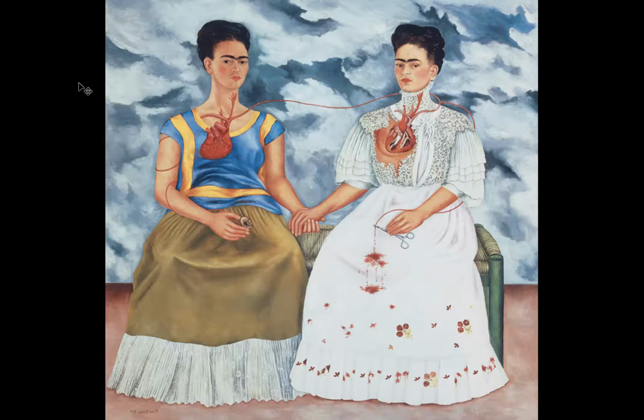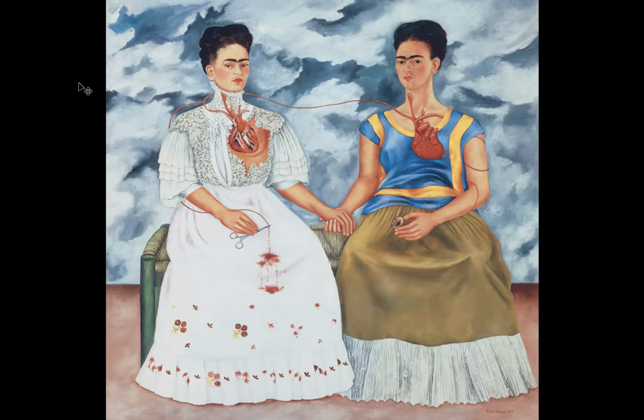And all it takes is you, in the description, saying that the figure in the white dress is on the left and the figure in the blue blouse and skirt is on the right. So very simple descriptive thing, but very powerful way to give a big picture, no pun intended, visual of how the painting is arranged.